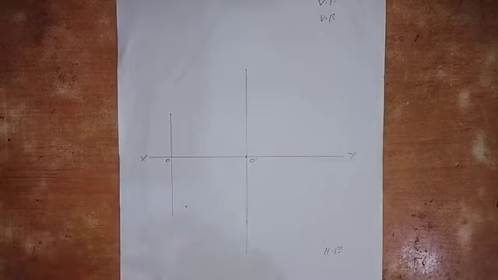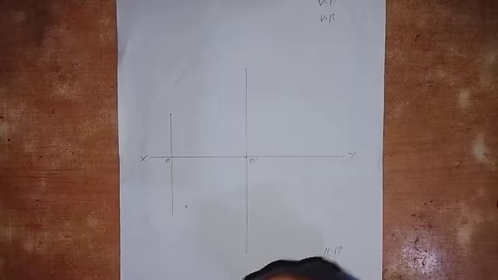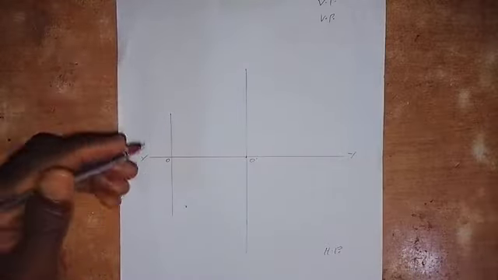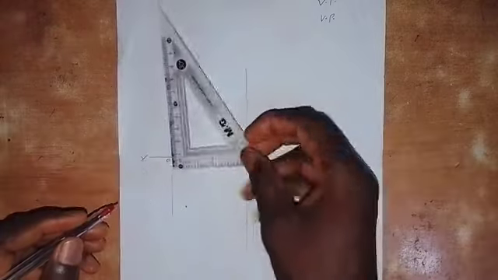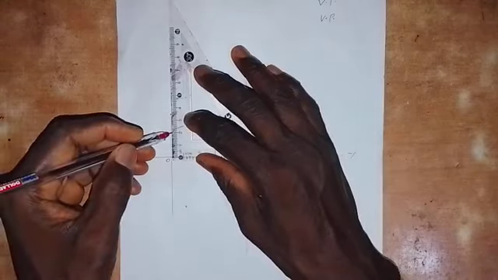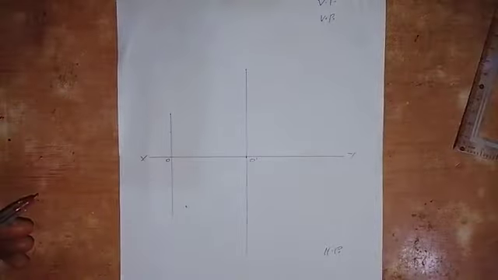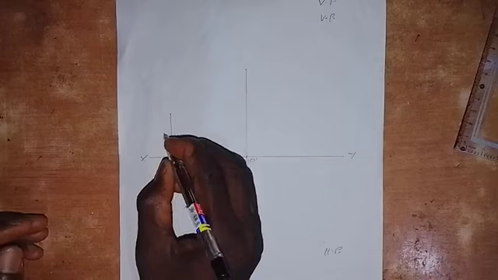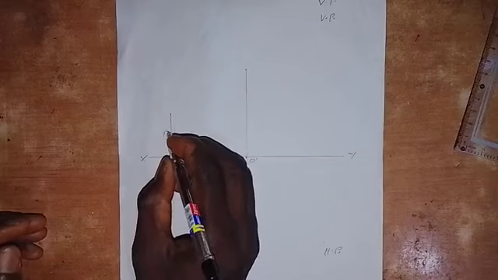So that distance that is above the HP, you will take it here on the vertical plane. That is from this point here. So we take 20 millimeters up. So this is 20 millimeters up. So then I'm going to call this point, point P, which is 20 millimeters above the HP.